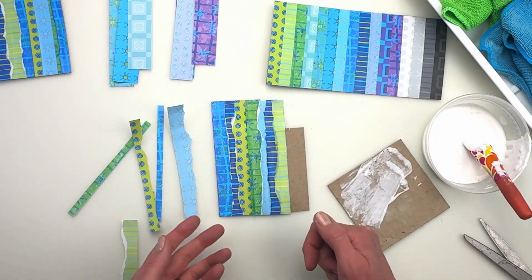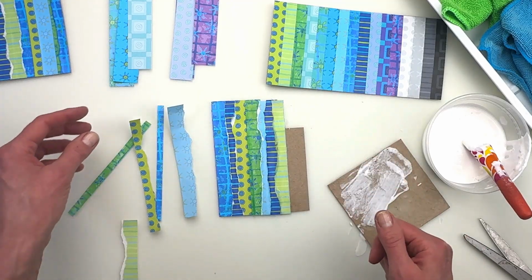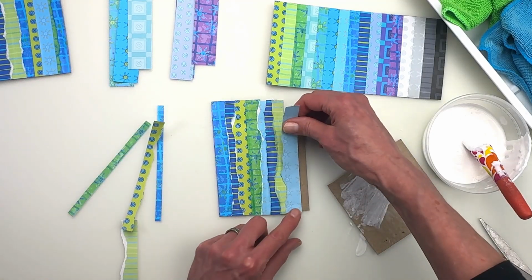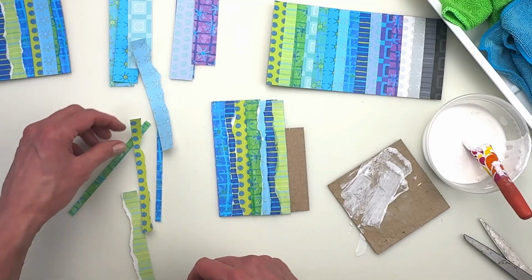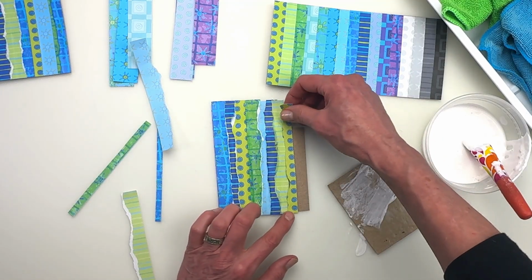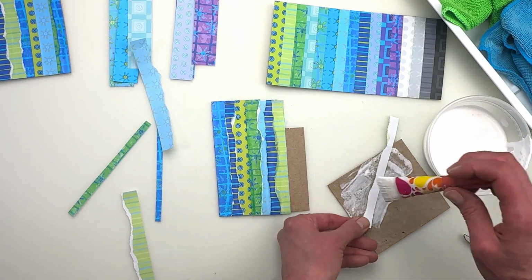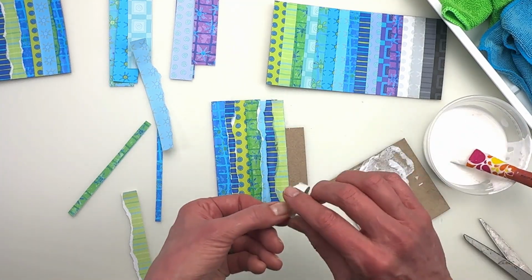And I'm not going to worry about that because this is collage. I can collage over that. I'm just going to try to keep that in mind with washing my hands. I was getting busy in my design process and I didn't do that.